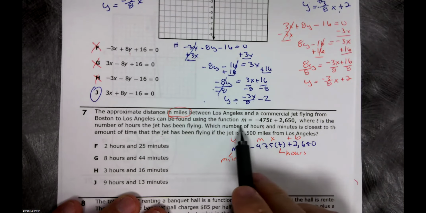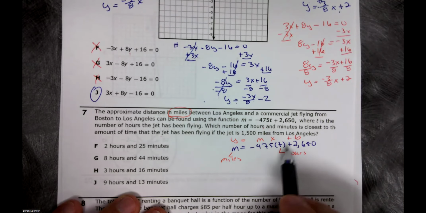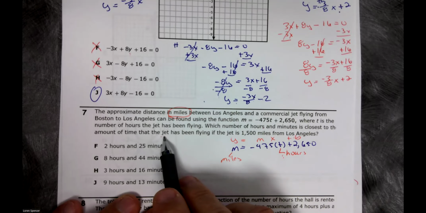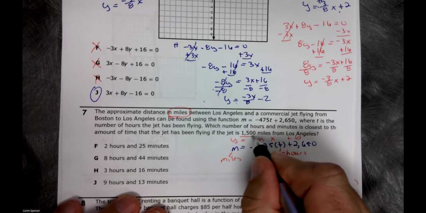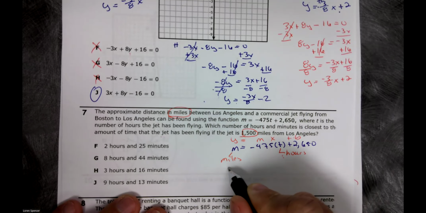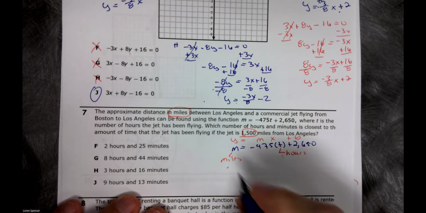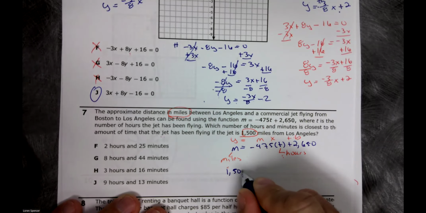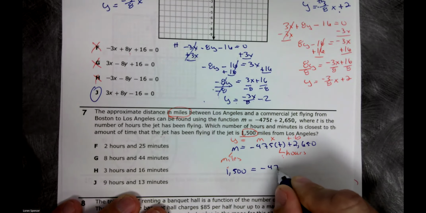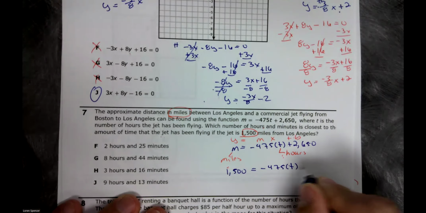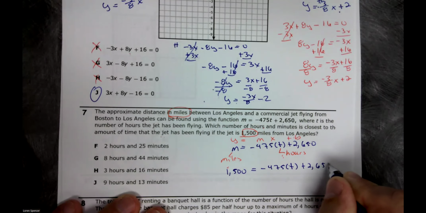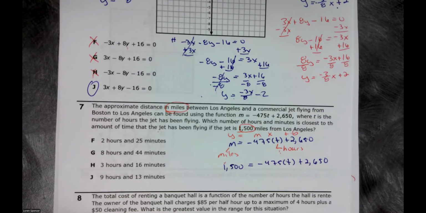So which number of hours, so we're looking for hours, is closest to the amount of time the jet has been flying if it has gone 1,500 miles? So they're telling me, hey, we're going to replace that m with 1,500. So instead of having an m, we're going to go 1,500 equals negative 475 parenthesis t plus 2,650. All right, I'm going to switch over to Desmos. I'm going to type in the equation that I have here, and then I'm going to make the change.